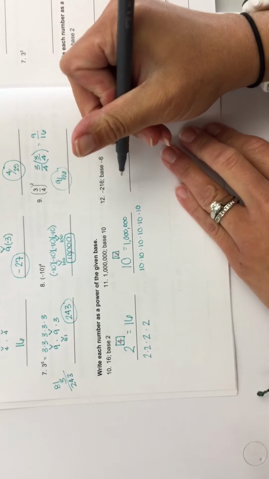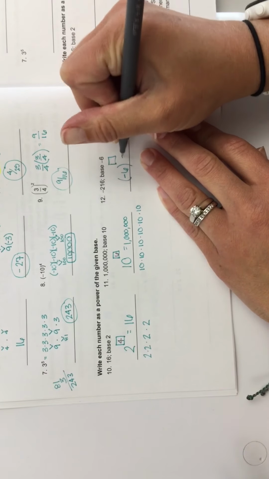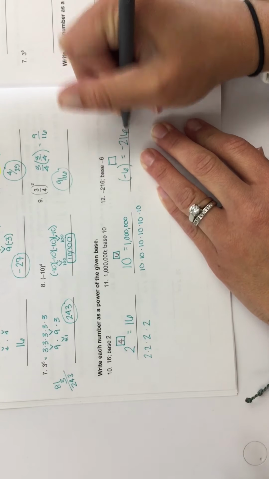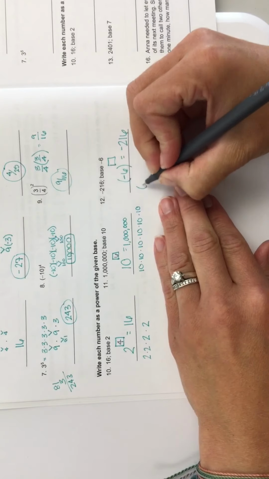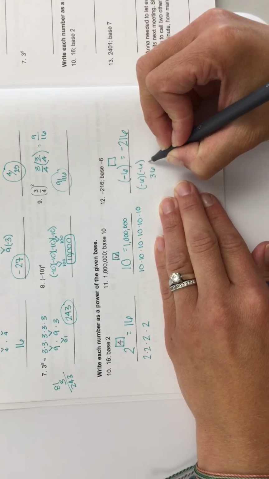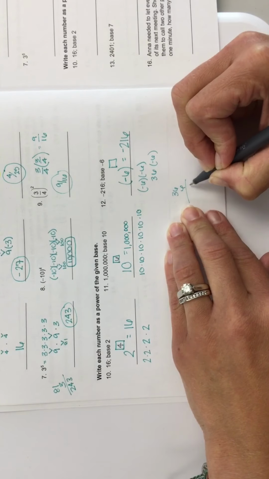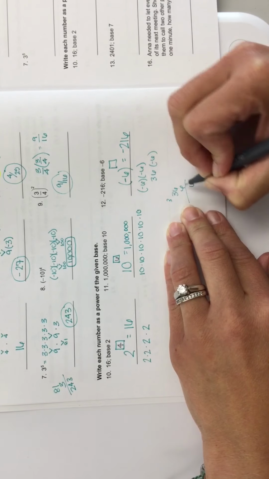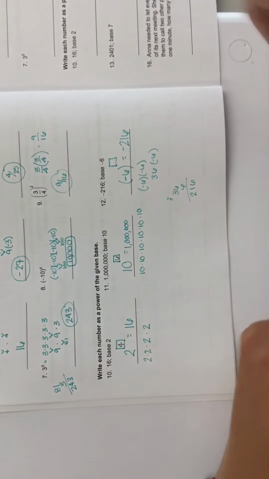Okay, next one. I have the base of a negative 6. What is the exponent to get to negative 216? Well, let's see. Negative 6 and negative 6, positive 36, times negative 6. So let's try 36 times 6. 6 times 6 is 36. 18, 21. Looks like I would need 3 of them.